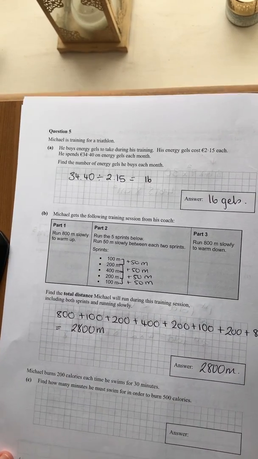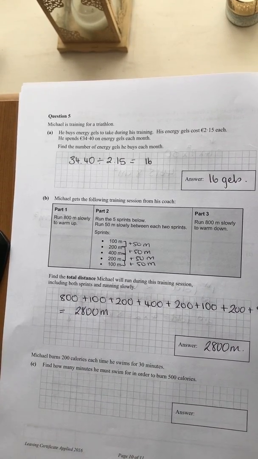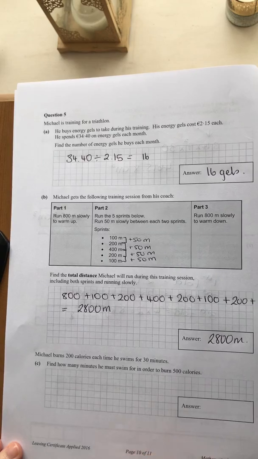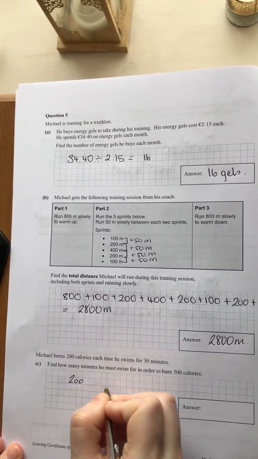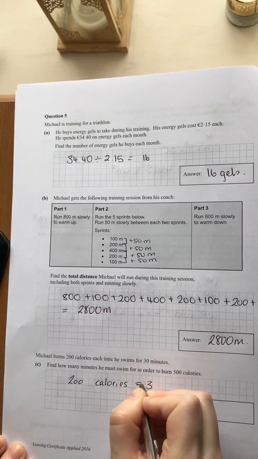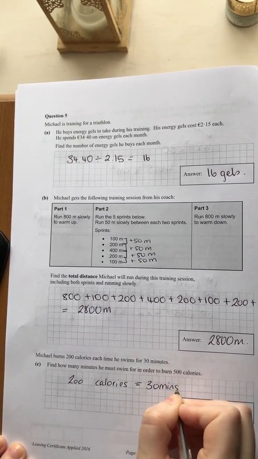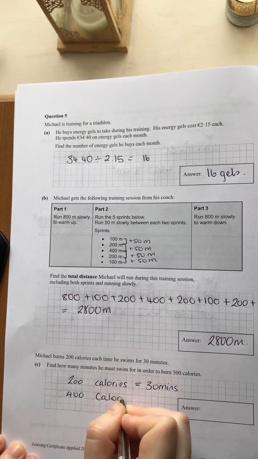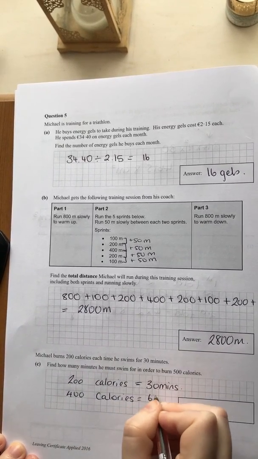Okay, part C then. Michael burns 200 calories each time he swims for 30 minutes. Find how many minutes he must swim in order to burn 500 calories. So 200 calories in 30 minutes. So that means that 400 calories would be 60 minutes or an hour.